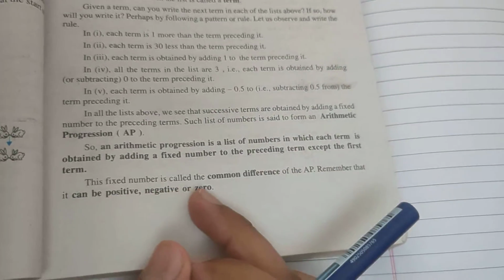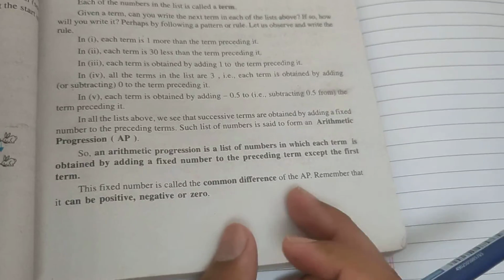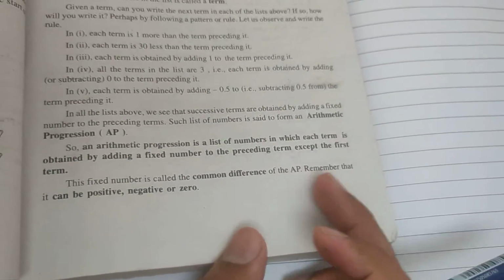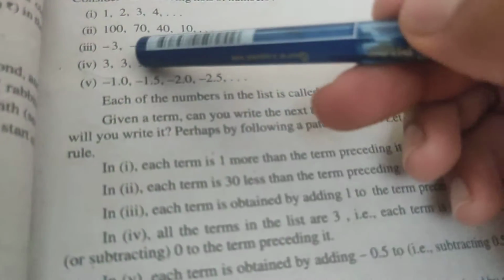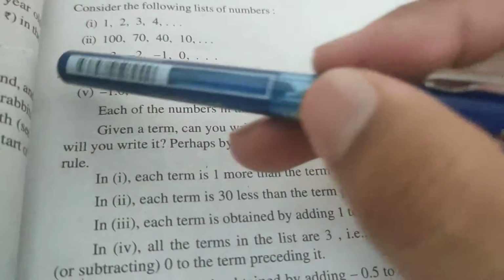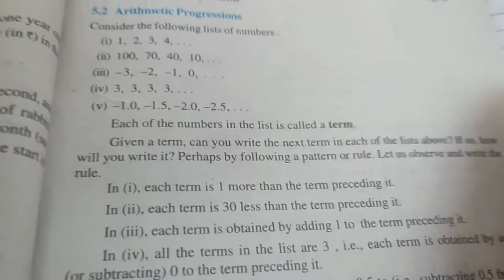This fixed number is called the common difference. This is the common difference between all the terms, or the common difference of the AP. Remember that it can be positive, negative, or even zero. Like in the case of the fourth equation here, it is zero. The common difference of this AP is 0, because it goes on like this: 3, 3, 3. Nothing is being added or subtracted.